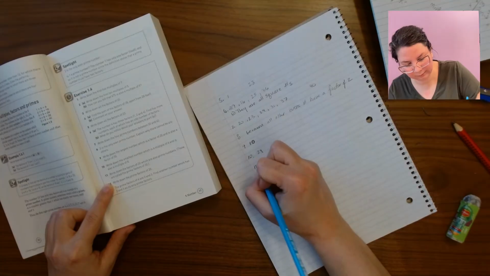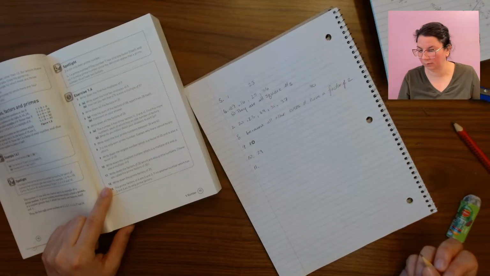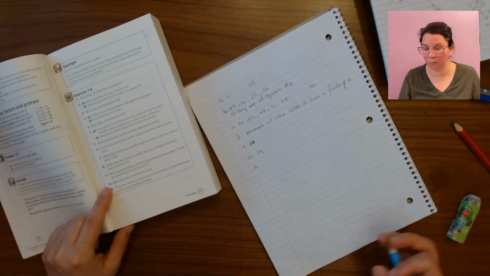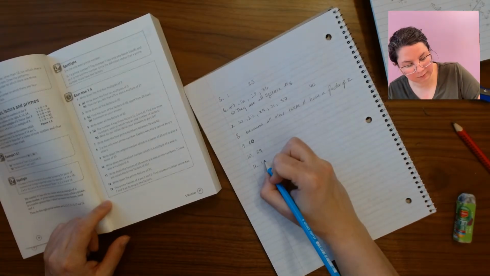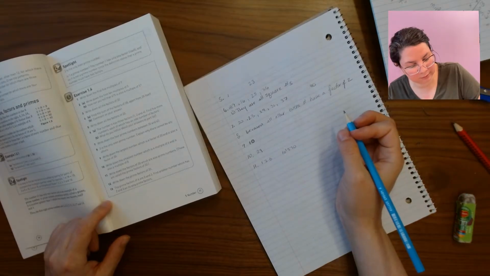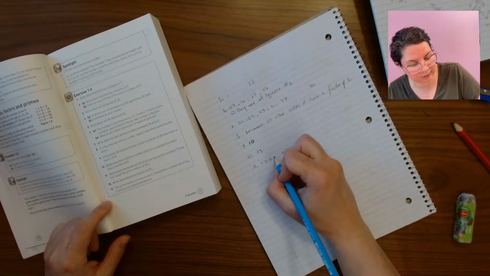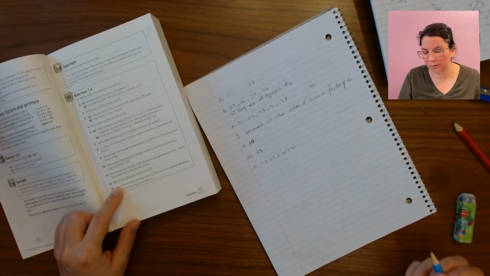Question 11. Write down the factors of 30 which are also prime numbers. These are called the prime factors of 30. So the factors of 30 are what goes into 30, which would be 1 and 30, 2 and 15, 3 and 10, 4, no, 5 and 6.